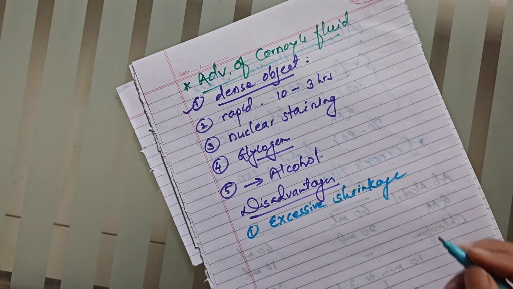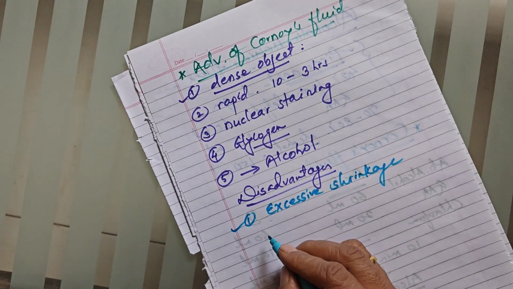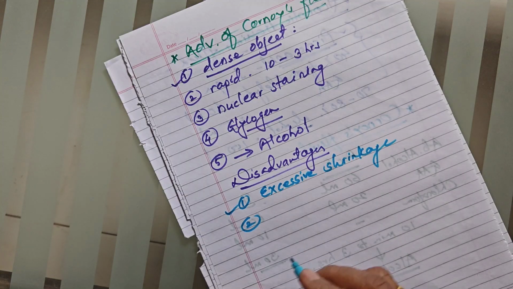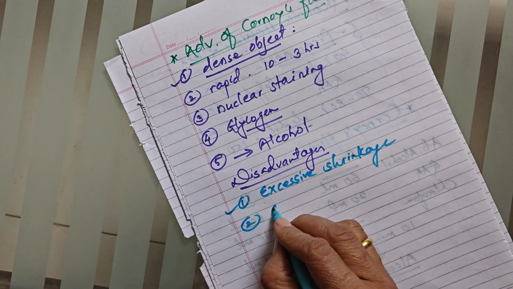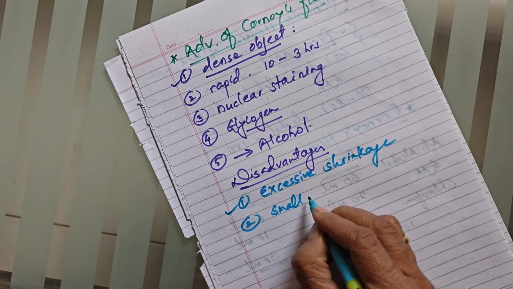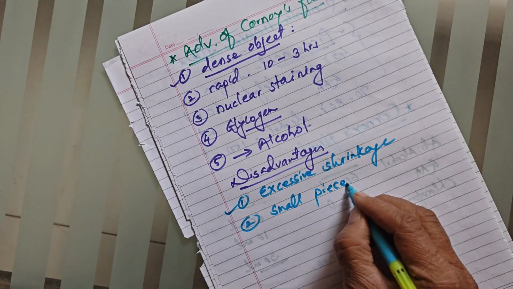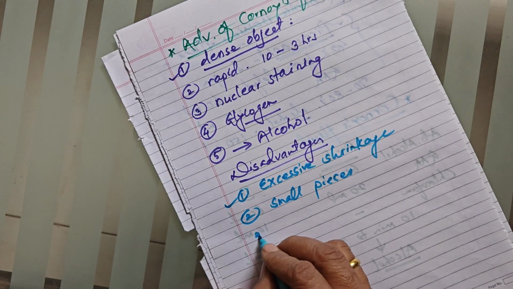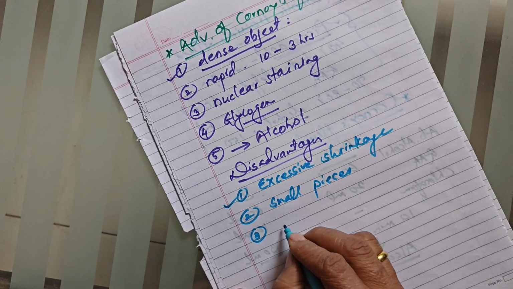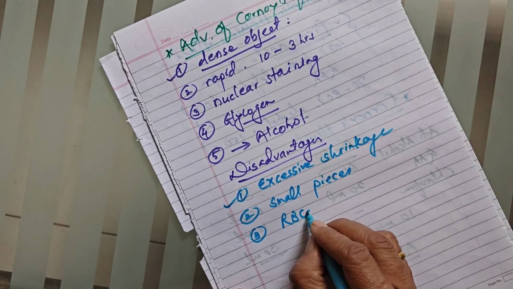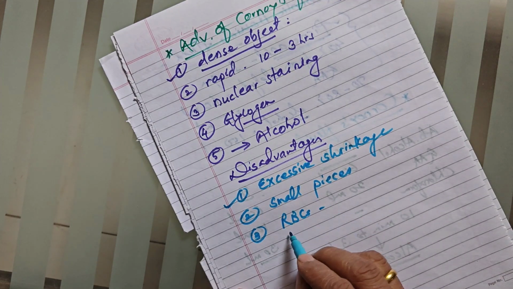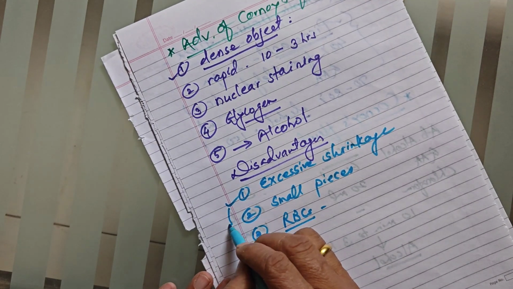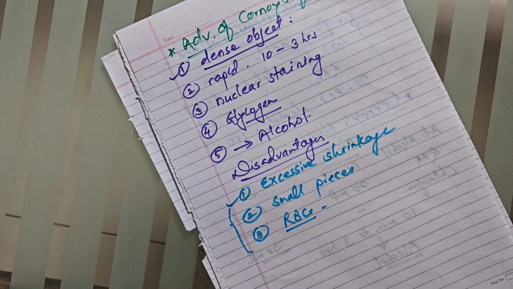The second disadvantage is that it is suitable for only small pieces of tissue. And the third is that in this fluid, RBCs are broken down. They get burst. So these are the disadvantages of Carnoy's fluid.